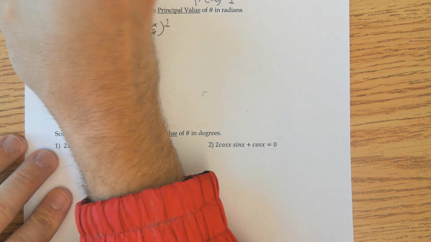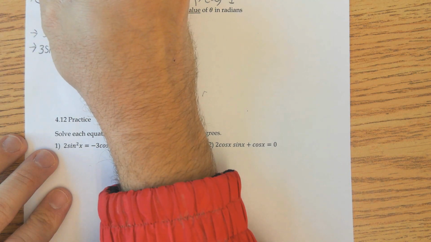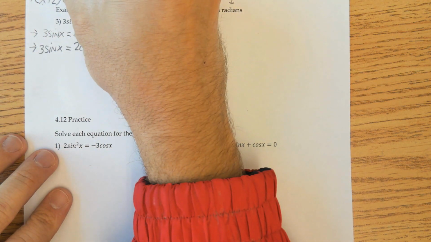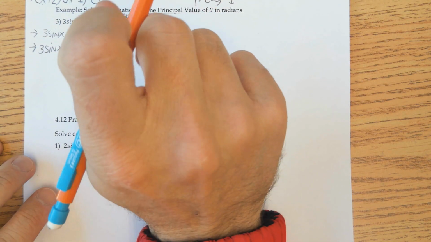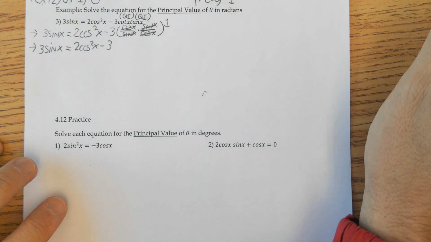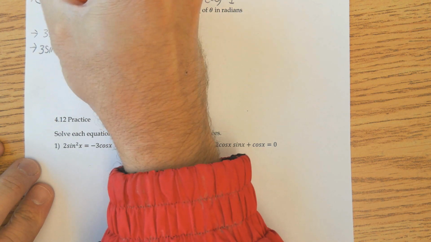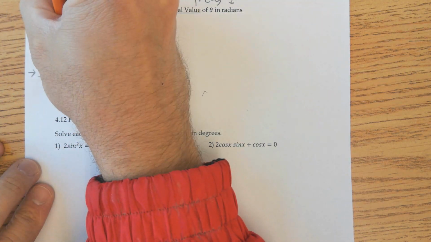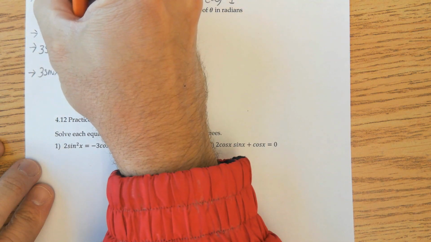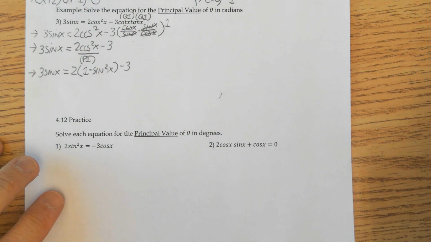So now we have this. We now have 3 sine x equals 2 cosine squared x, and then negative 3 times 1 is just a negative 3. And now this looks like a much nicer equation. Reminds me of question number 1. So now the next thing I look at is this cosine squared x, which I know by a Pythagorean identity I can rewrite to be this. I can have now 3 sine x equals 2 times cosine squared x as a Pythagorean identity, which is 1 minus sine squared x, minus 3.